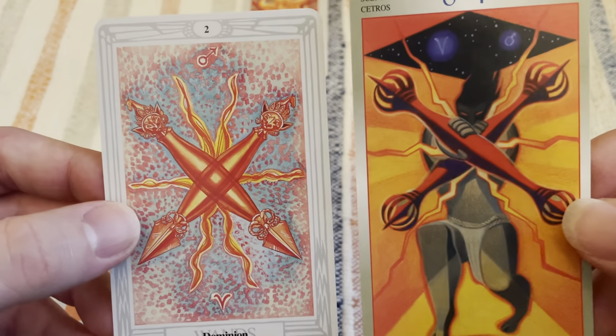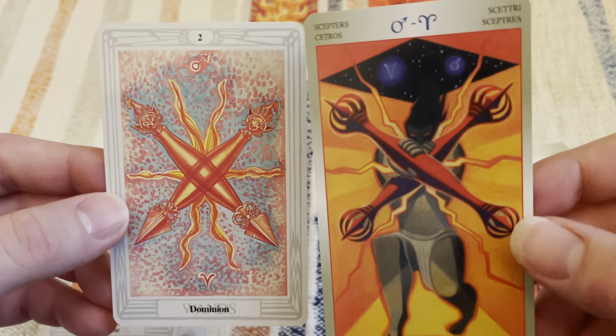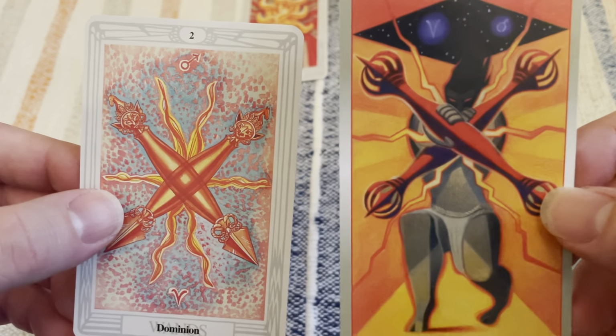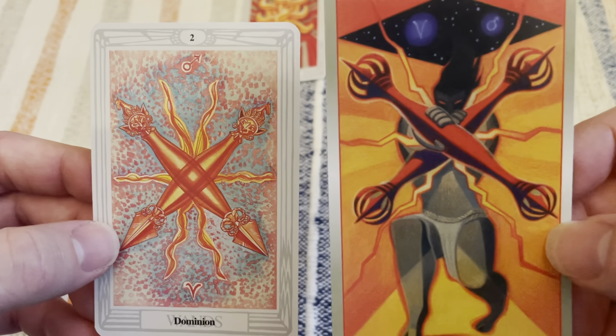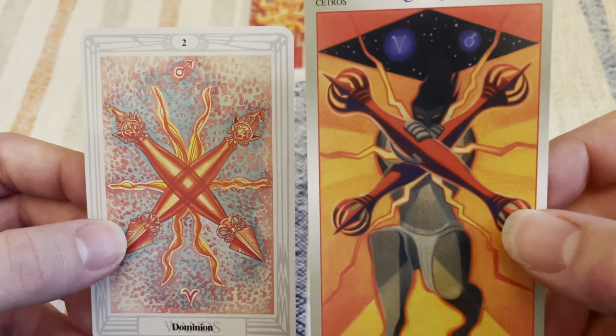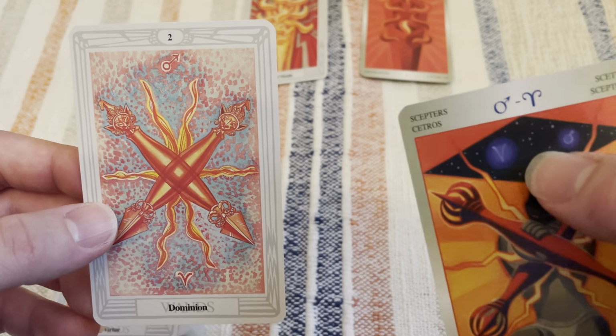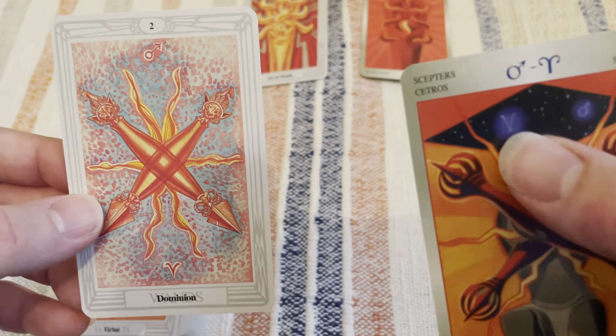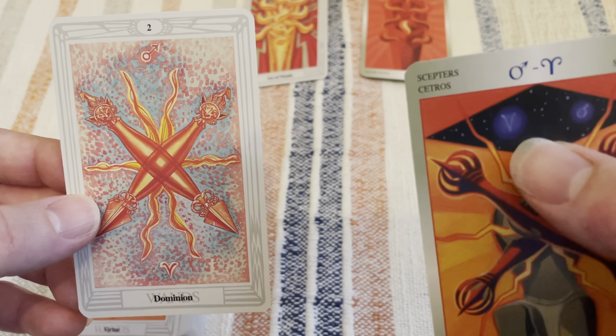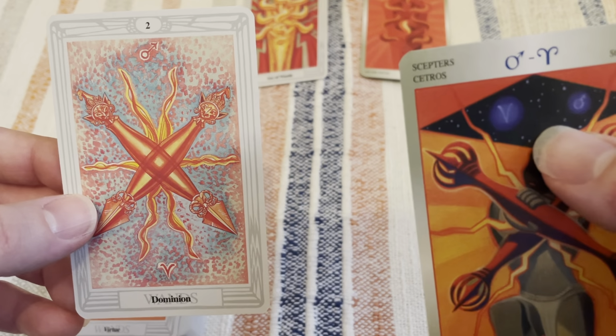All right, here's our first instance of a decanic image. You have the regular pip mimicked here, but now you have this star field up here showing the rulers of this decan.